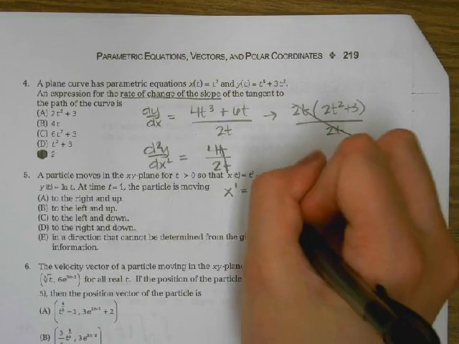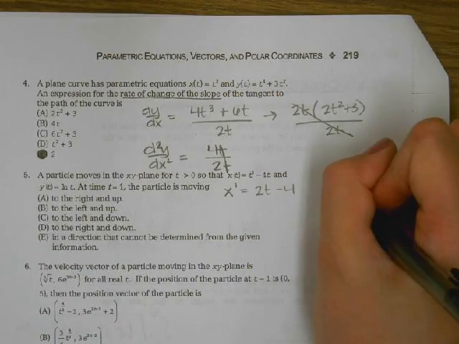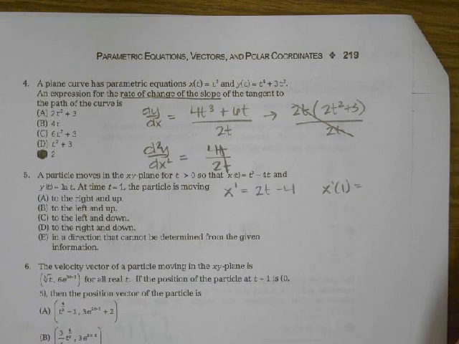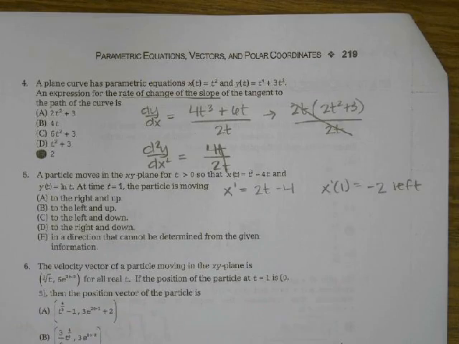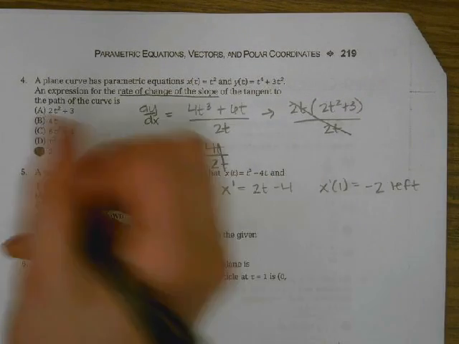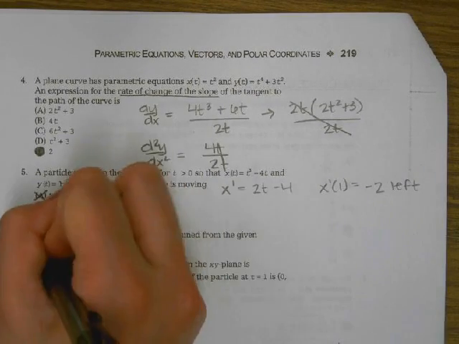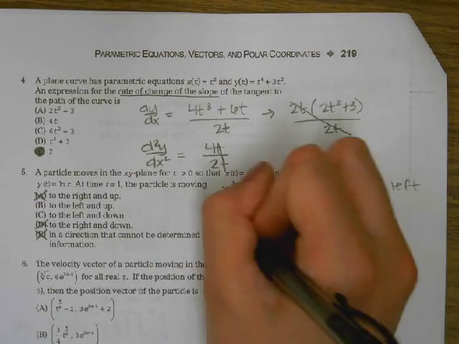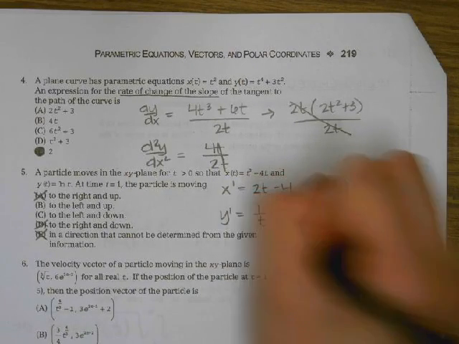So this would be 2t minus 4. When we evaluate it at 1, we get 2 minus 4, which is negative 2. So that means that this is moving to the left. The particle is moving to the left. So not this one, not this one. We can determine it. And then we want to find y prime, which is 1 over t.